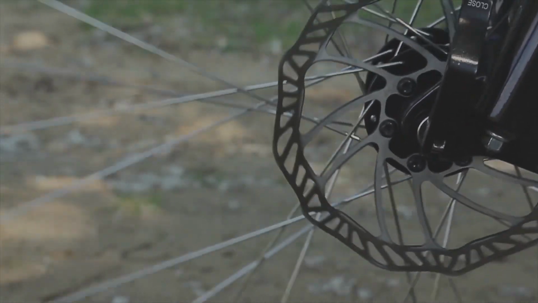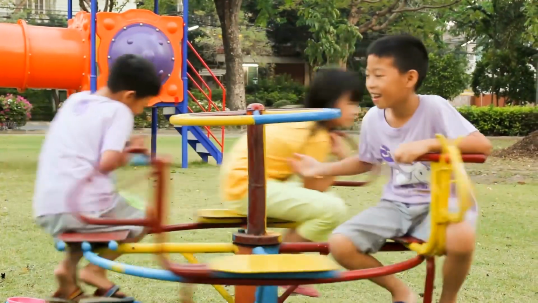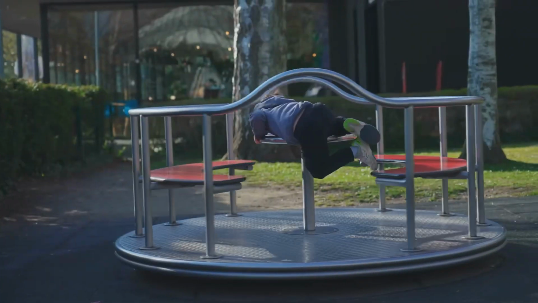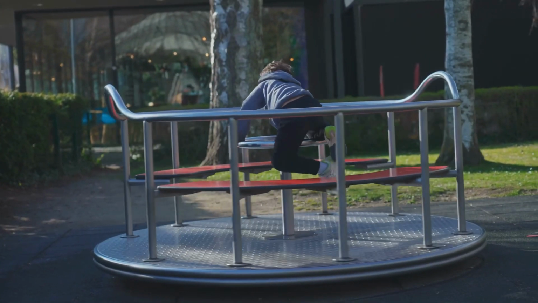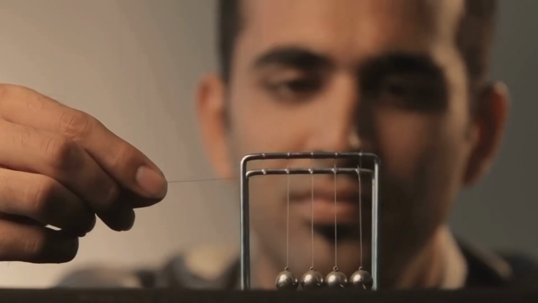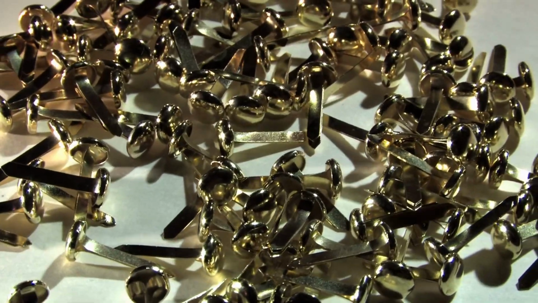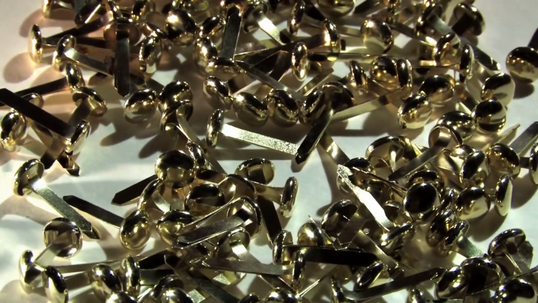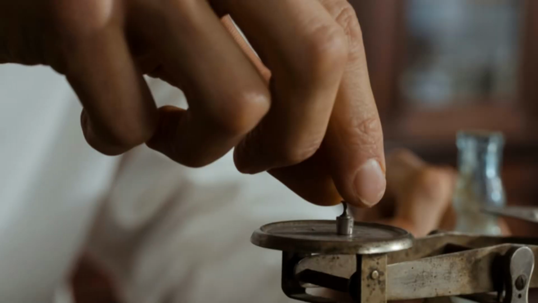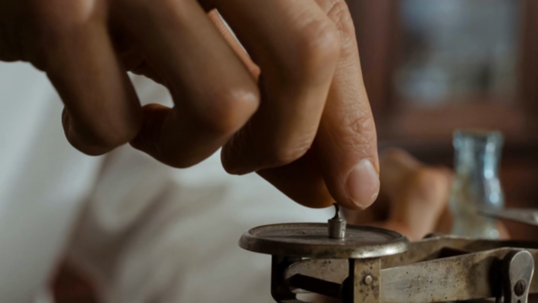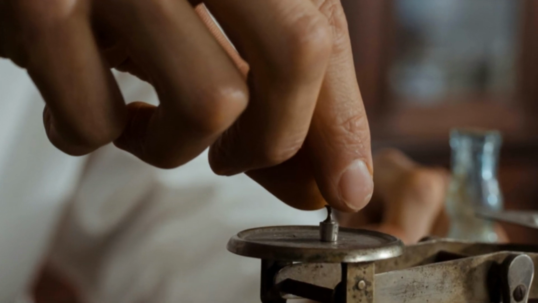Imagine spinning a bicycle wheel. Now imagine trying to spin a massive merry-go-round. Which one is harder to get spinning? The merry-go-round, of course. This resistance to changes in rotation is due to its moment of inertia. Moment of inertia is like an object's resistance to being spun or twisted. The heavier and farther the mass is from the axis of rotation, the greater the moment of inertia.